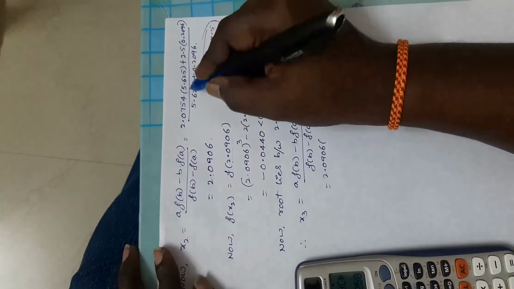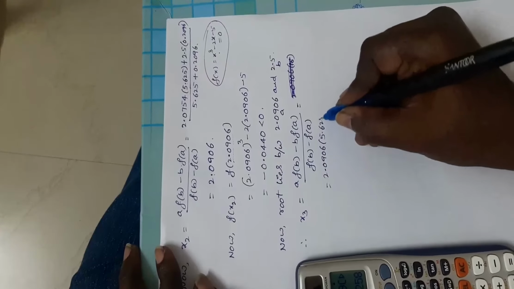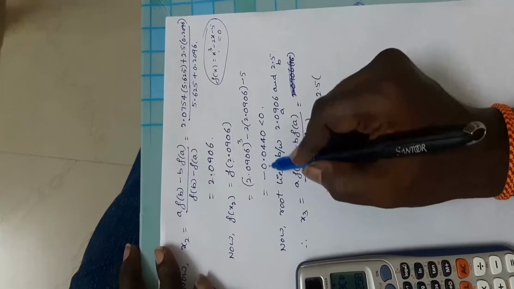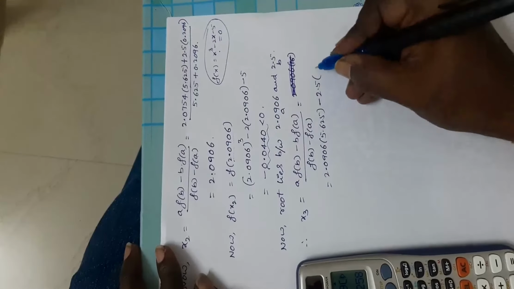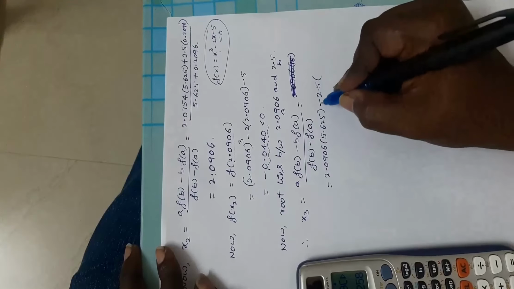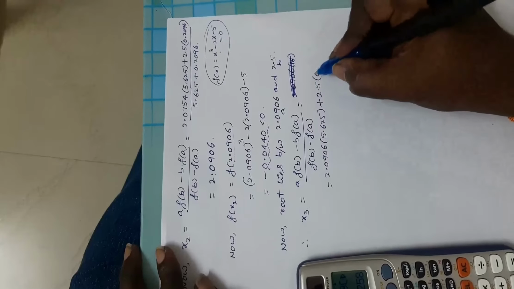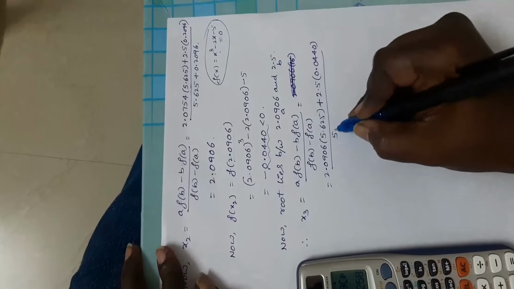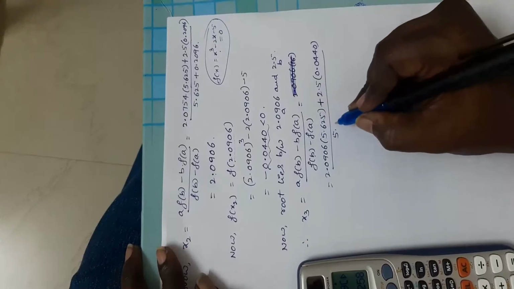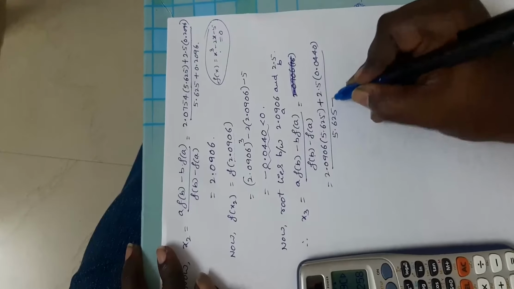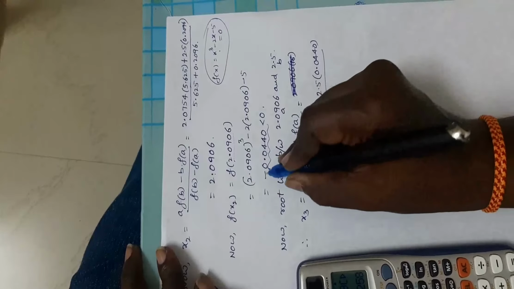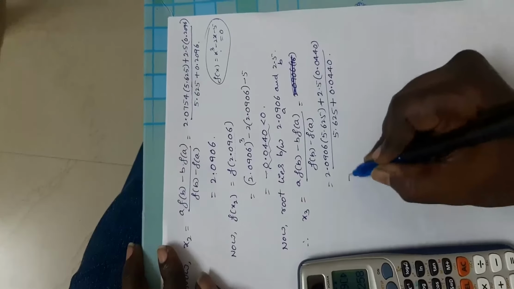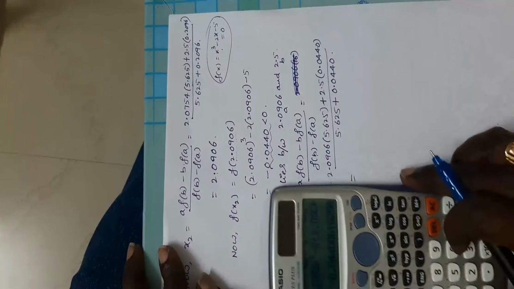2.0906, f of b is nothing but 5.625, minus b, which is nothing but 2.5, and f of a is this functional value which is negative. So, directly write the negative sign outside. So, minus of minus, plus 0.0440 over the functional value at b minus the functional value at a. So, 5.625 minus f of a, which is also negative, that is why minus minus plus 0.0440. Now, calculate this one by using the scientific calculator again.